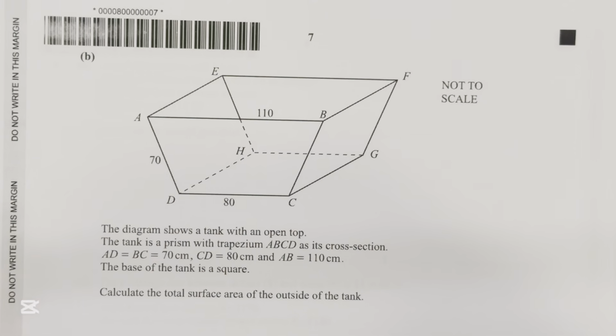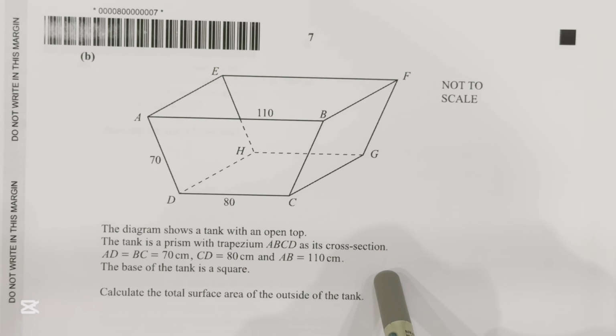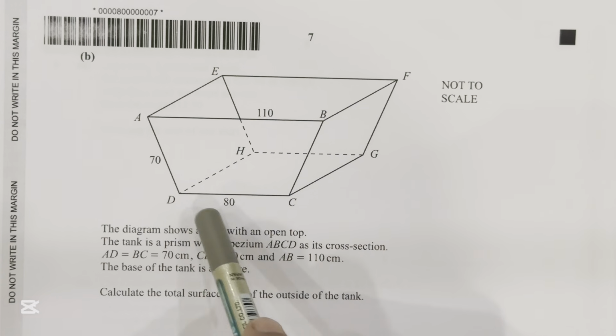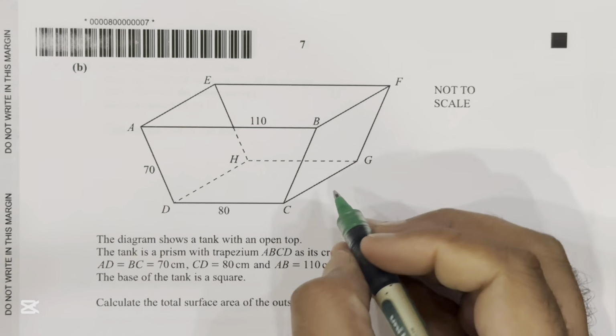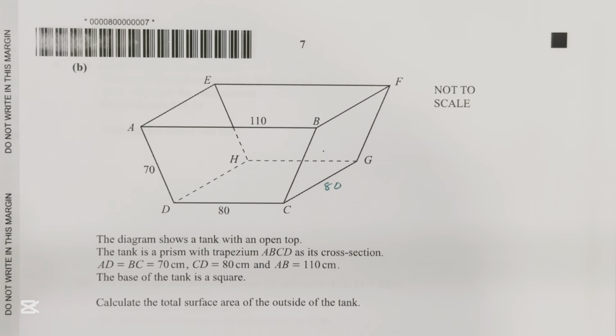Part B is that the diagram shows a tank with an open top. The tank is a prism with a trapezium ABCD as cross section. AD and AB are equal to 70 centimeter, CD is 80 centimeter, AB is 110 centimeter. The base of the tank is in the square shape. It means all other sides are 80, 80 and 80. Calculate the total surface area of the outside of the tank.